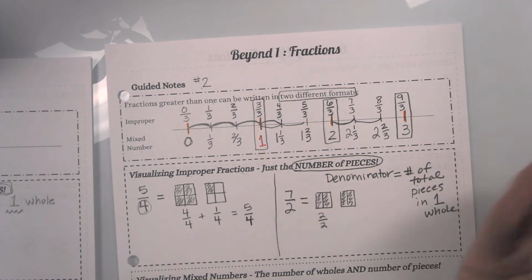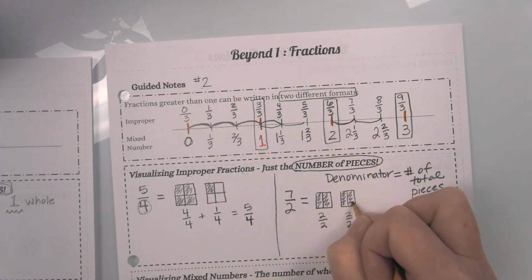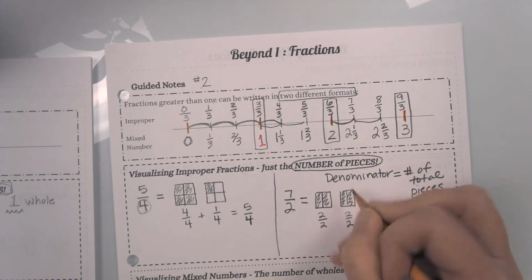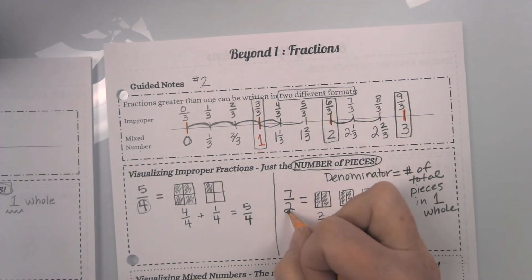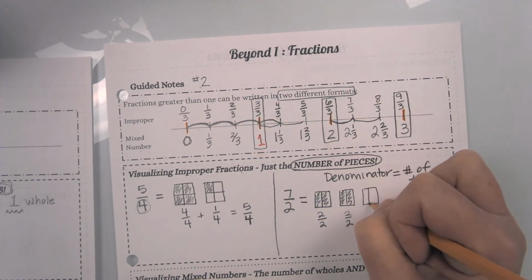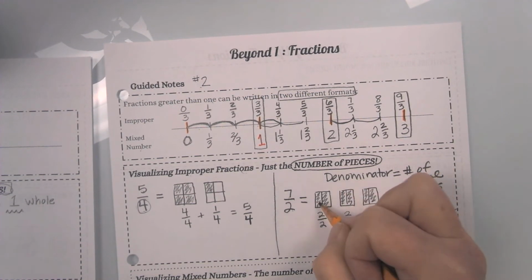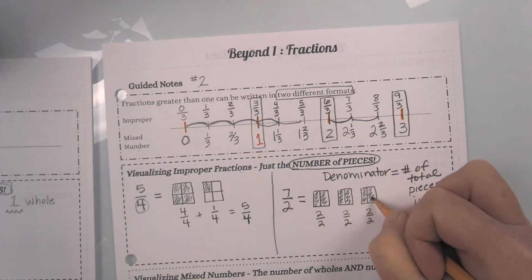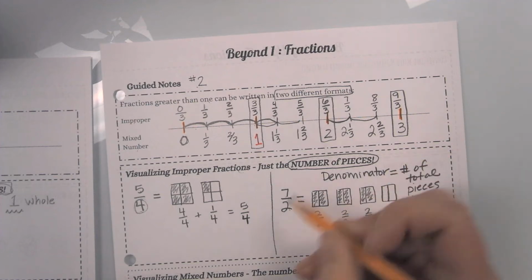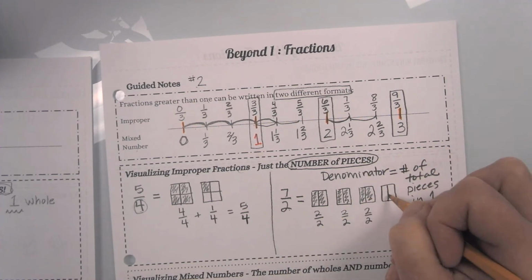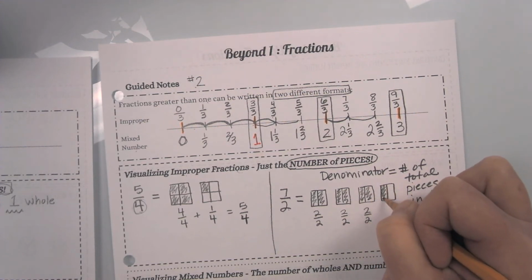1, 2. Oh, I still only have 2 halves. So now I've got 1, 2, 3, 4. How many do I need? I need 7. I've got to draw another whole. Because my wholes are cut into 2, I'm going to cut it in 2 again and shade in. Okay, 1, 2, 3, 4, 5, 6. Still not enough. Okay, I've got to draw one more whole. Cut it in half because that's what I'm supposed to do. And this time I've got 1, 2, 3, 4, 5, 6. I need to color in one more.